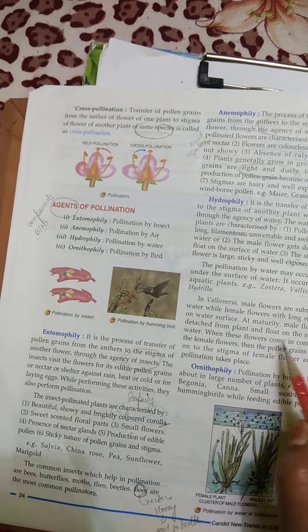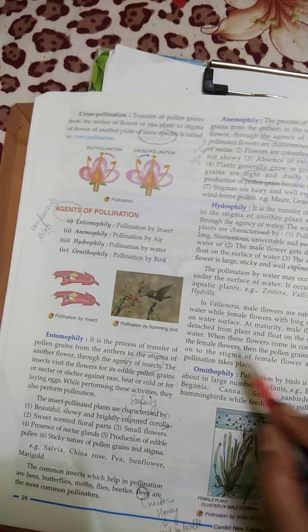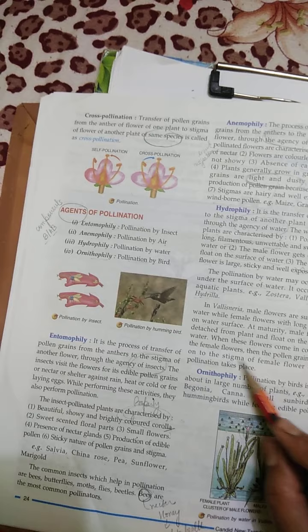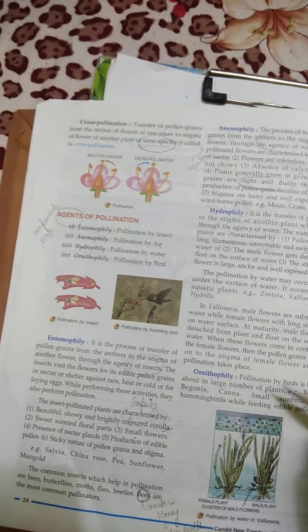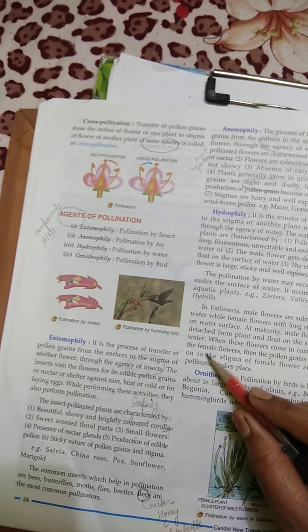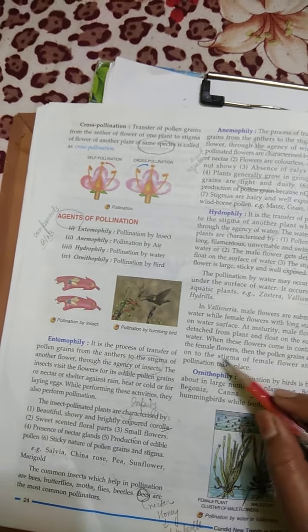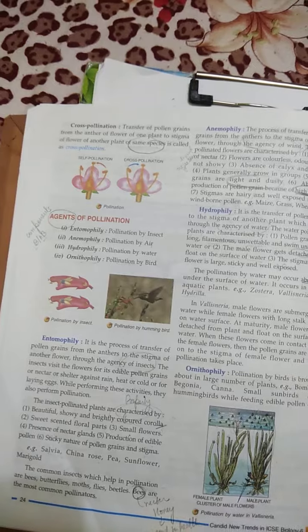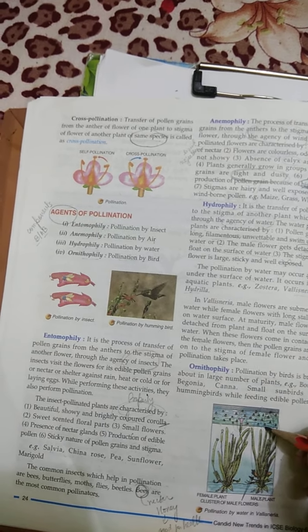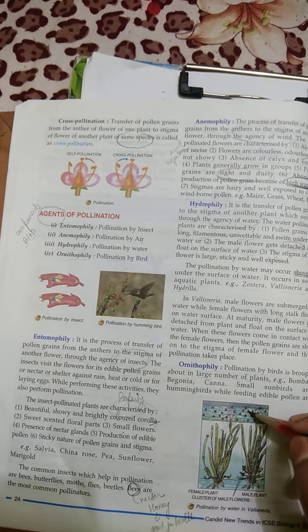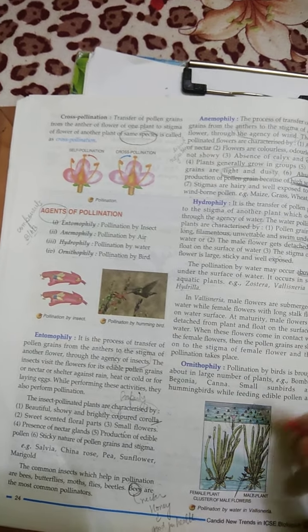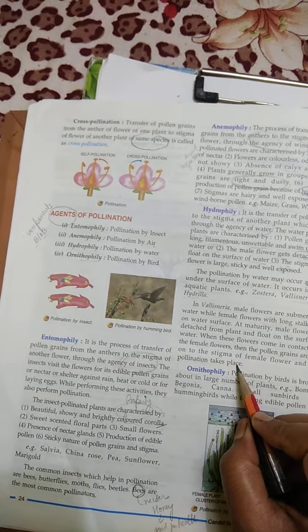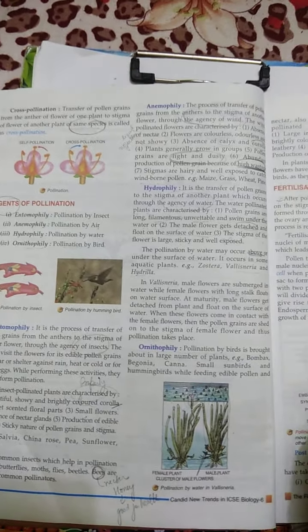Okay. When these male flowers come in contact with the female flowers, then the pollen grains are shed onto the stigma of the female flower. So the pollen grains come from here, start to float, and then are shed on the stigma of the flower. And thus pollination takes place.